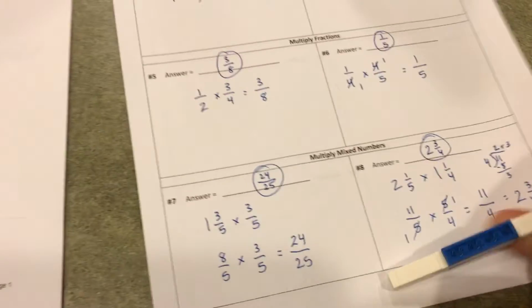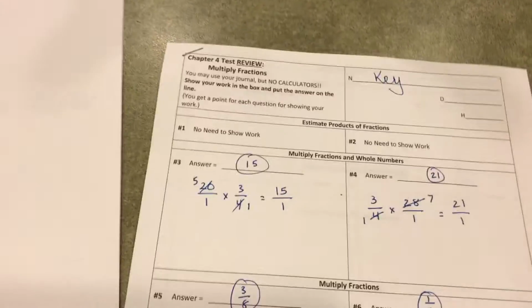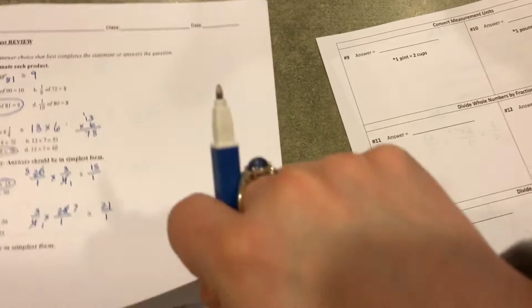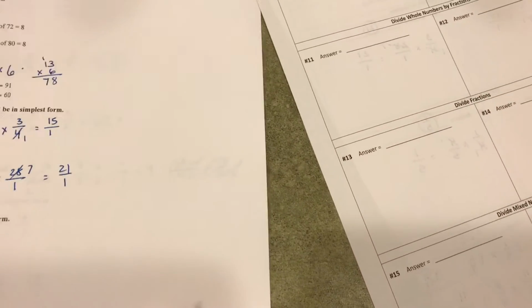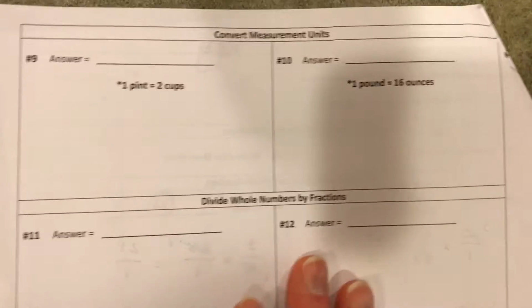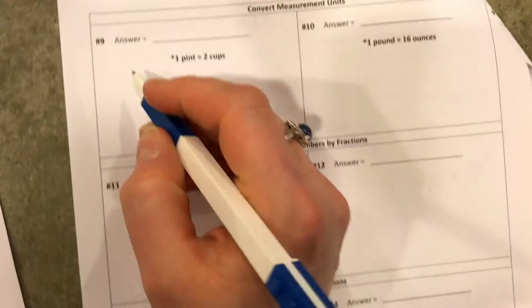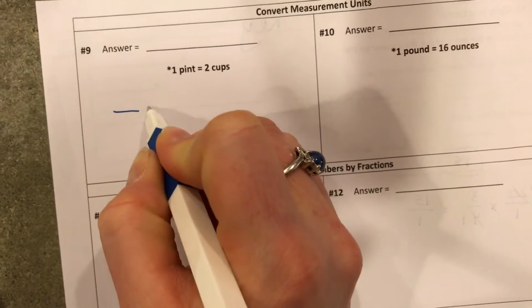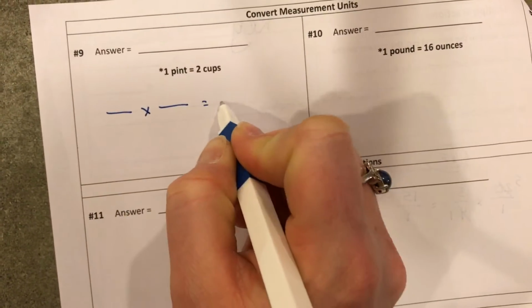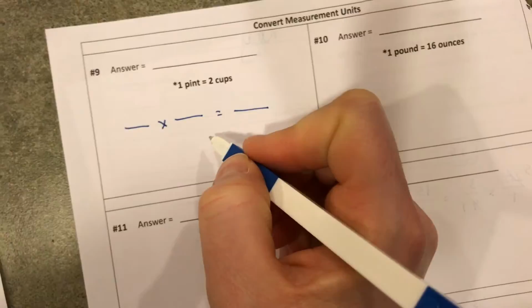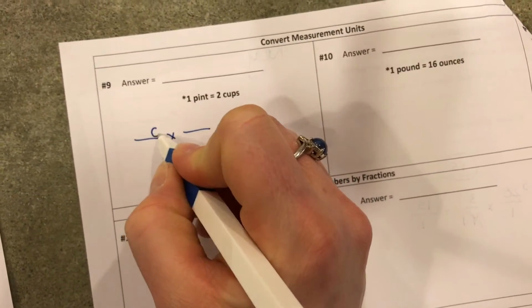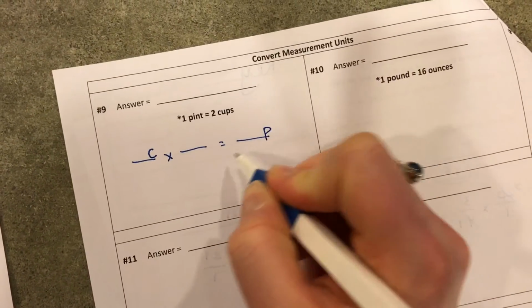All right, let's go to number 9. For number 9, we had to have the magic portal for dimensional analysis. I'm flipping all these papers. Okay, so number 9, we have to do the setup. So fraction times fraction equals fraction. And number 9 started with 5 cups, and we need to find out pints.